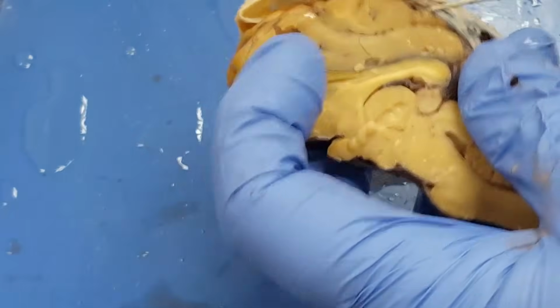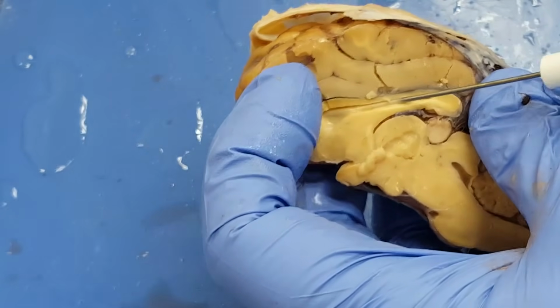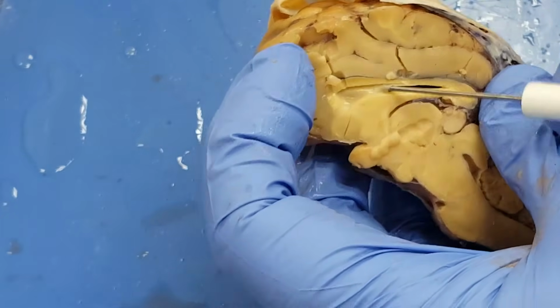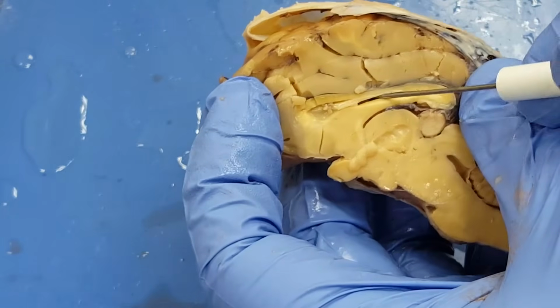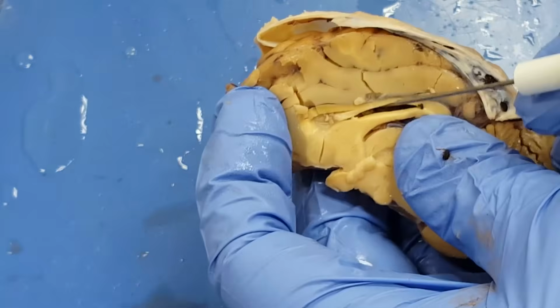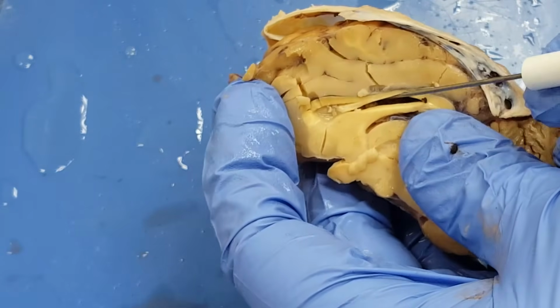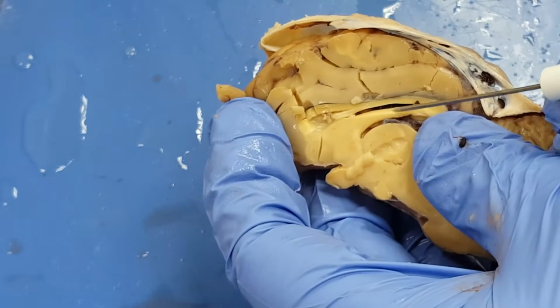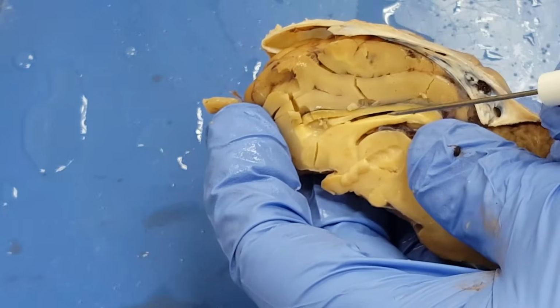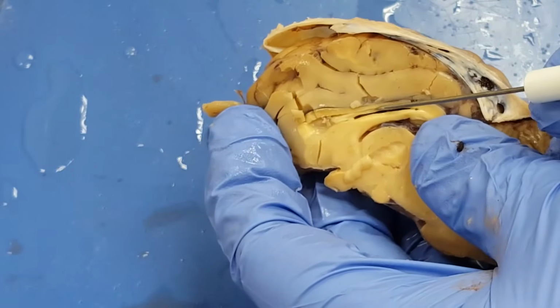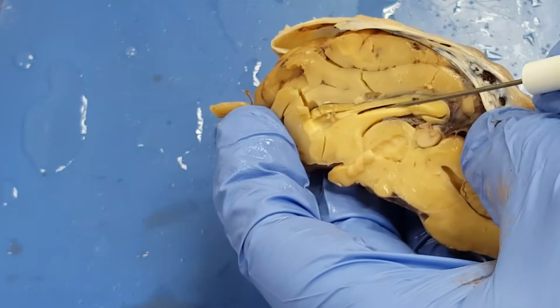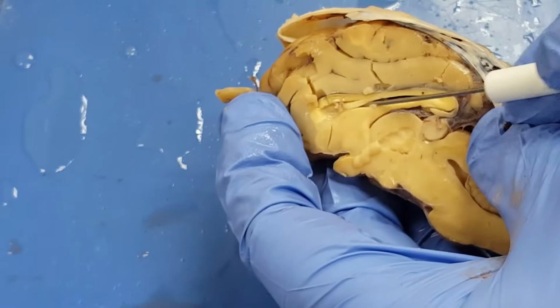Right here, watch my probe. If I cut through the septum pellucidum right here, which I just did, see that? That's a lateral ventricle. This is the fornix, the floor of the lateral ventricle. And this is the corpus callosum, the ceiling of the lateral ventricle.